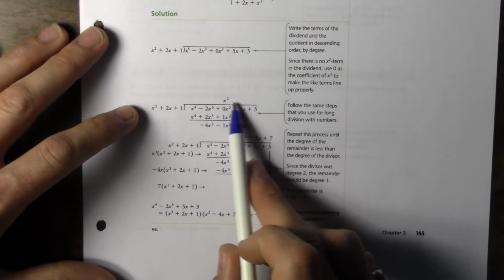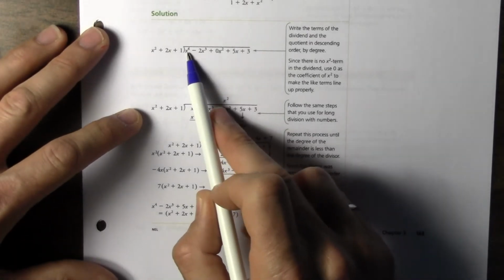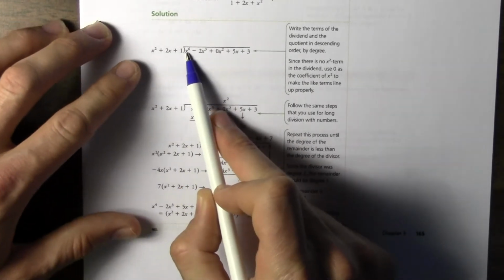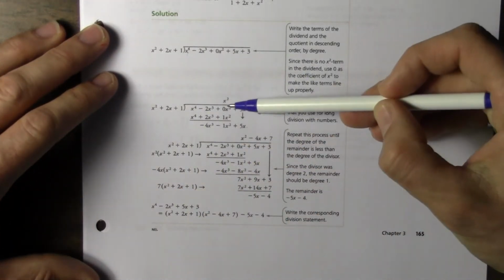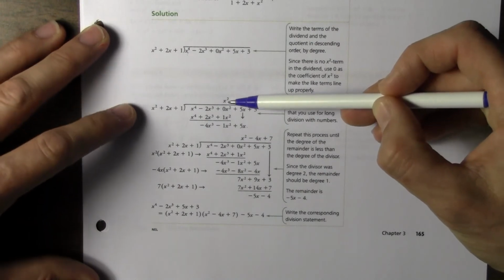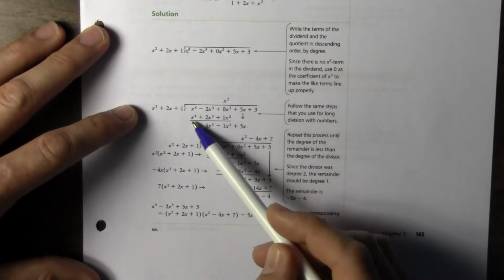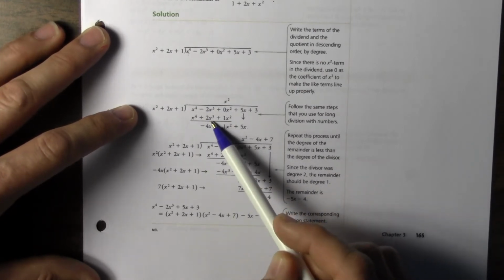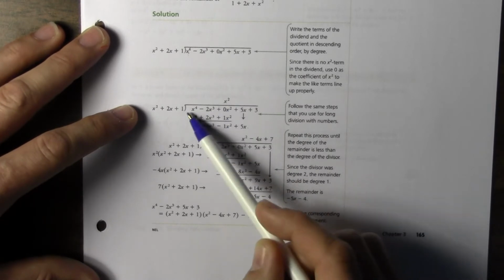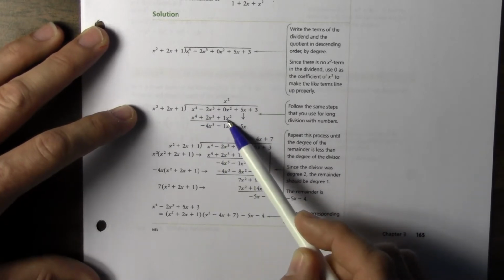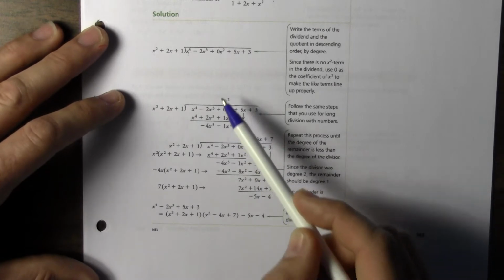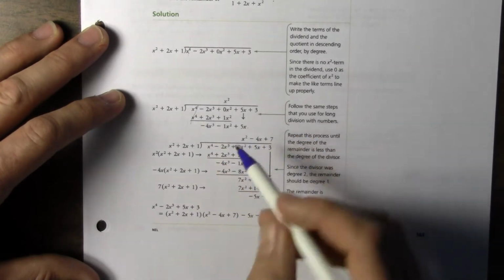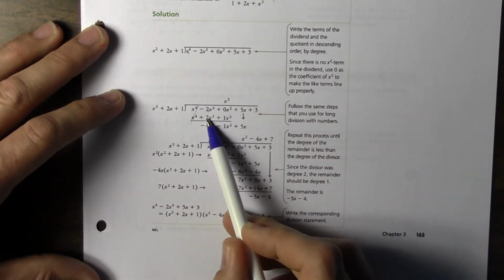Okay, this is going to make sense, guys. Now we have to get x to the exponent of 4. So we divide x to the exponent of 4 by x squared, and we get x squared. So we put that in the squared column. We put x squared over here, x squared times x squared is x to the exponent of 4, x squared times 2x is 2x to the exponent of 3, x squared times 1 is x squared. Any questions there? All right, so you've multiplied that. Now we just subtract. So these go away. Negative 2 minus 2.